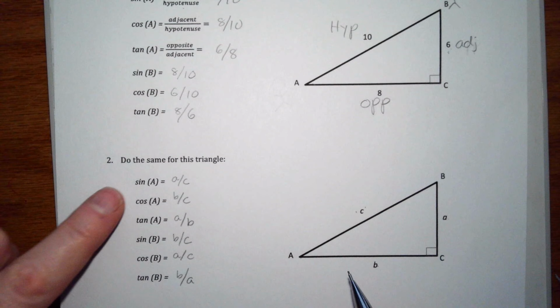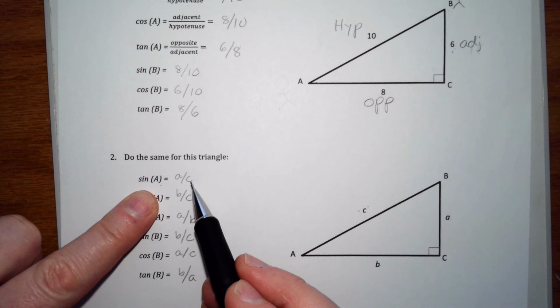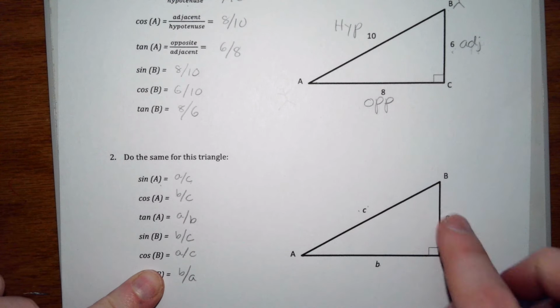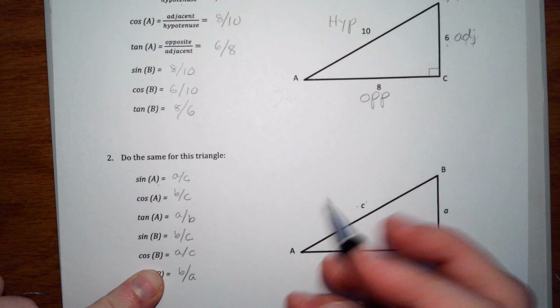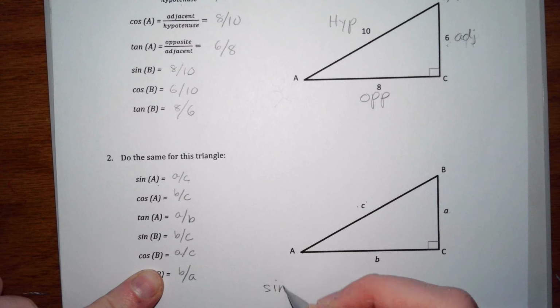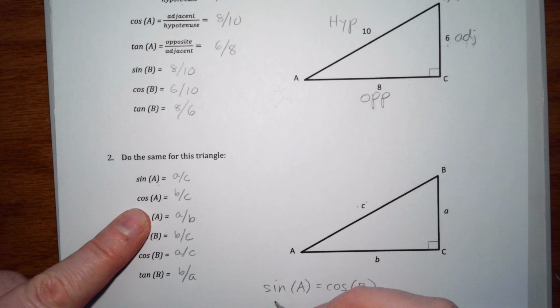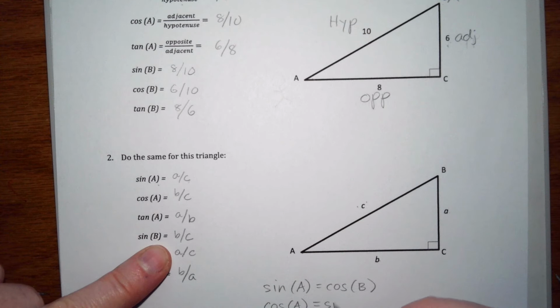You probably noticed that sine of A, which is A over C here, is the same thing as cosine of B. Think about it. If I have A over C, well then, with my perspective here, it's the same two sides being used. So, sine of angle A is the same thing as cosine of angle B. And you would have noticed then that cosine of angle A, B over C, is the same thing as sine of angle B. Okay?